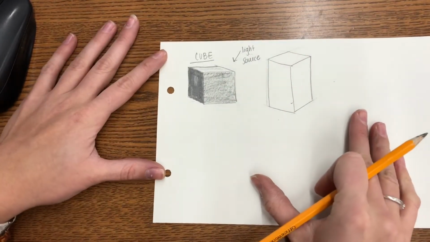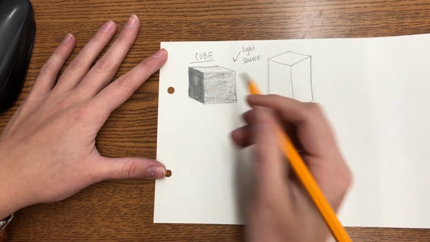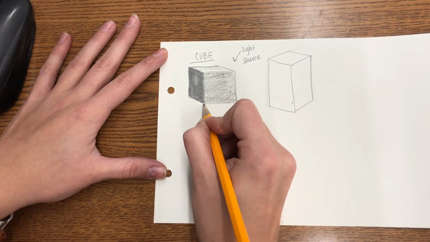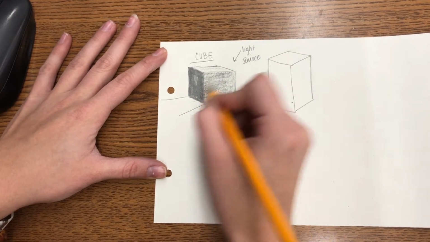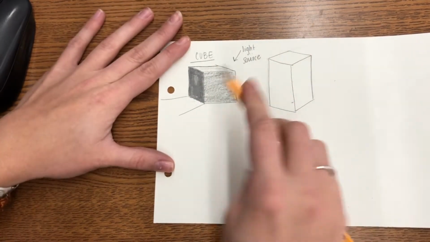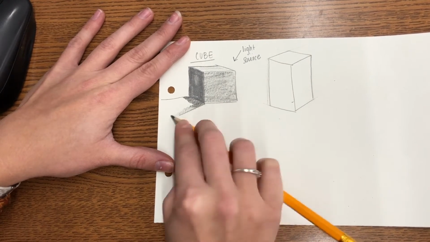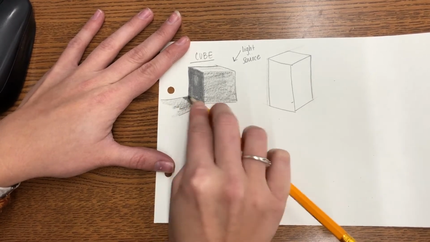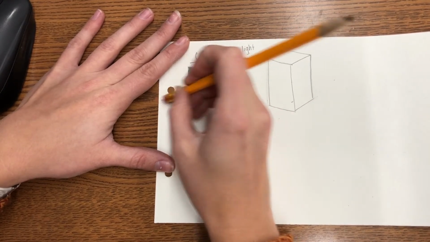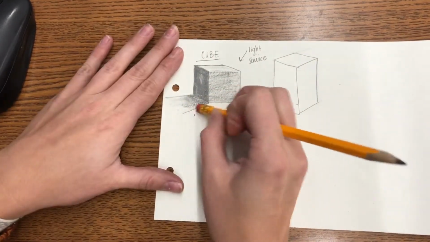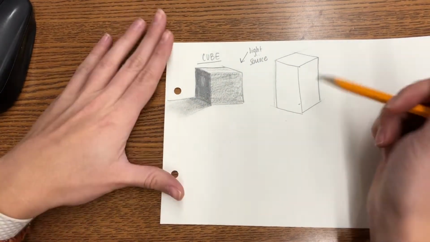Okay, so we're still missing one more thing, and I'm not gonna smudge. You can smudge with your tissue or anything. We need a table shadow. So your table shadow comes out from the same side as the dark side. If the light is on the right, your shadow's on the left. And then this will be a value scale, sort of, going from dark and then gradually getting lighter as it gets further away. You can erase a little bit if it's too dark. Okay, so there's my shadow.